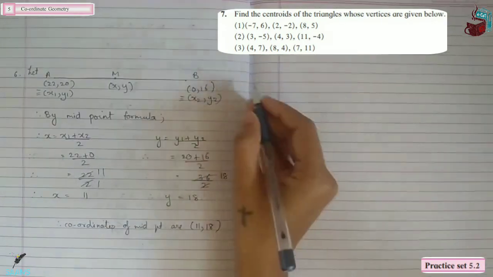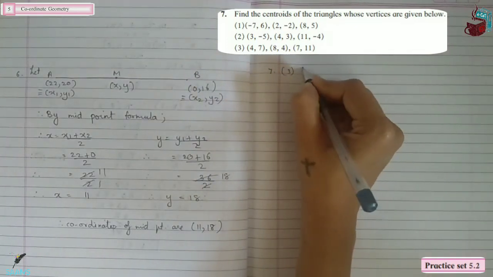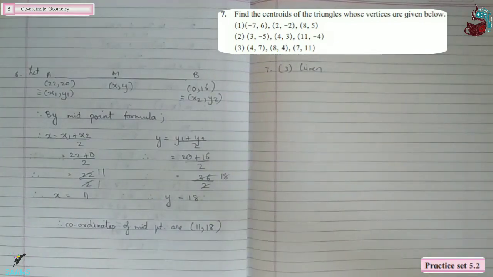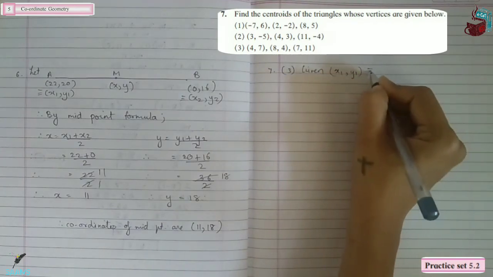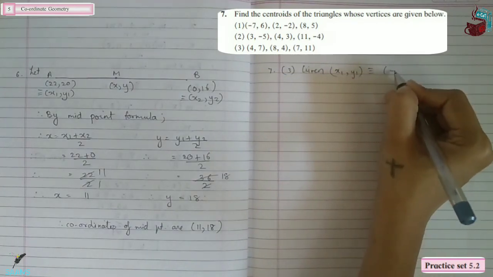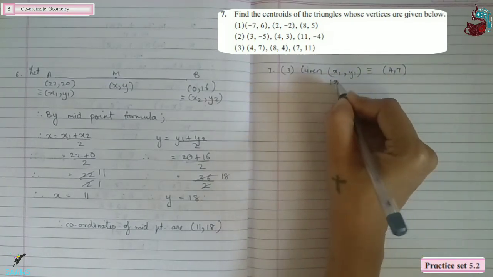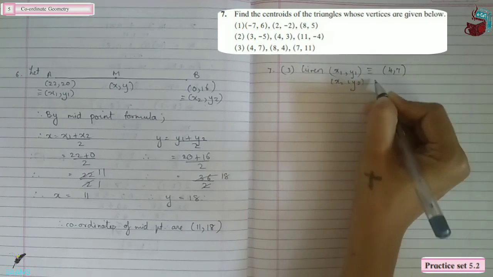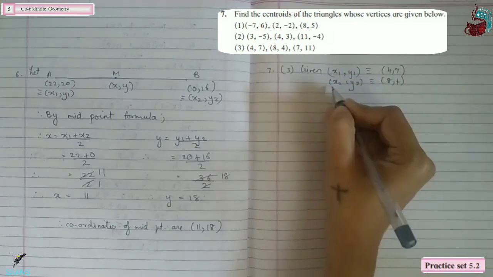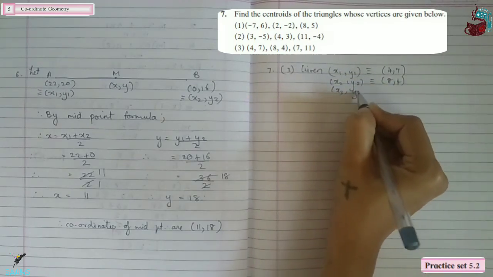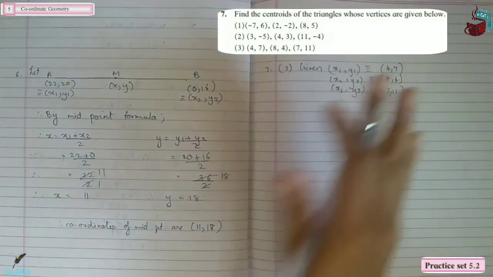So x1 comma y1 is given as 4 comma 7. x2 comma y2 is given as 8 comma 4. Then x3 comma y3 is given as 7 comma 11. This is a direct application of the centroid formula.